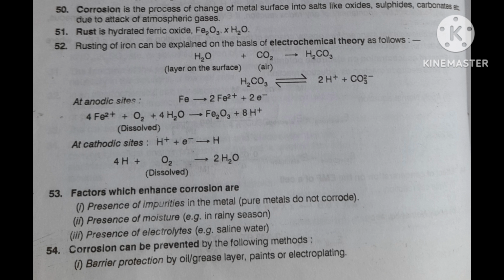what happened? Not at the anode, H plus was formed, and at the cathode that H plus has taken 1 electron and converted to an H atom. Then if 2 electrons are liberated, it means 2 hydrogen are required. Correct? Then finally it will form H2 gas. 1 H means half H2. 2 H means 1 H2.